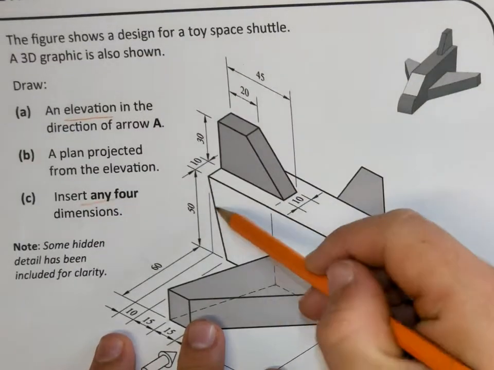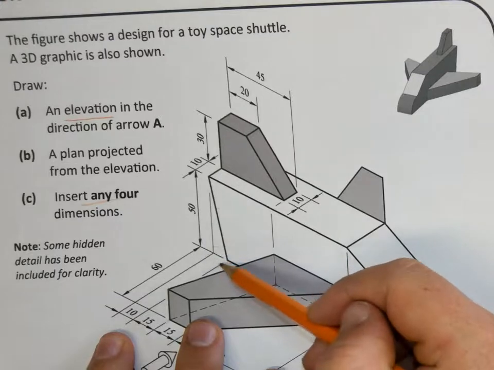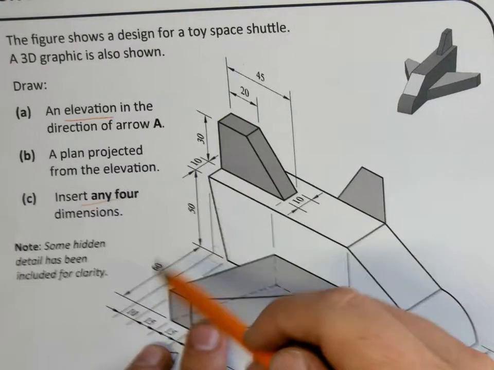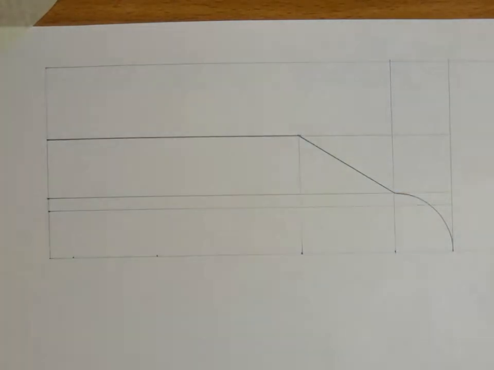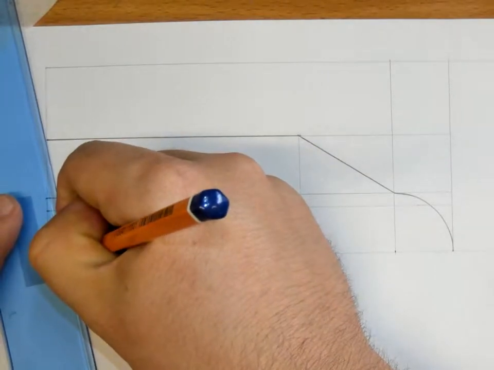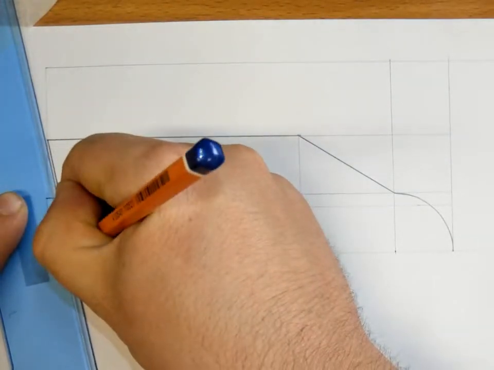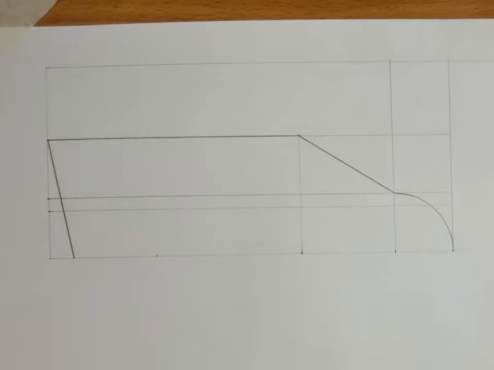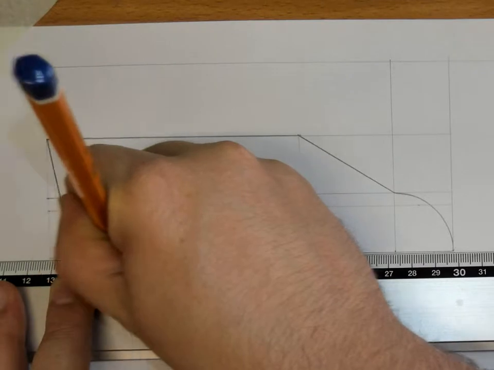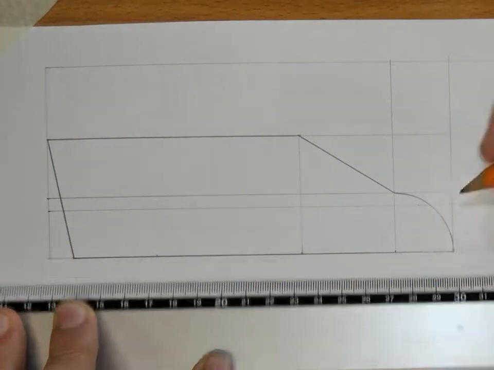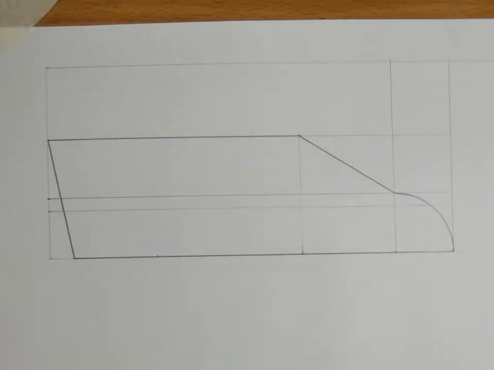Now I'm going to do this line. That goes in 10 on the left hand side, so I'm going to mark a point over 10 mil. I'll join them together, and now we can join along the bottom. Okay, now I have to go all the way around and get my other sheet. So wait there one moment.